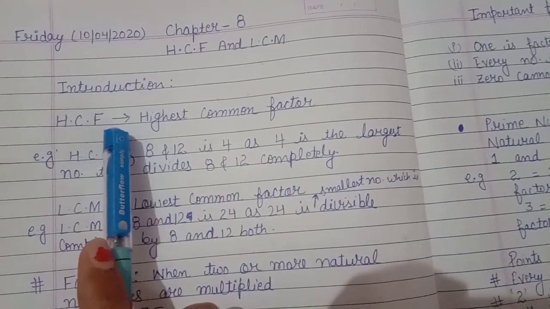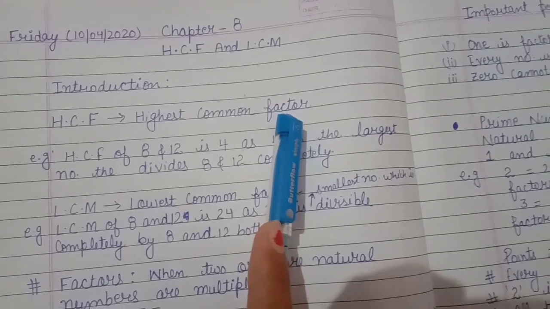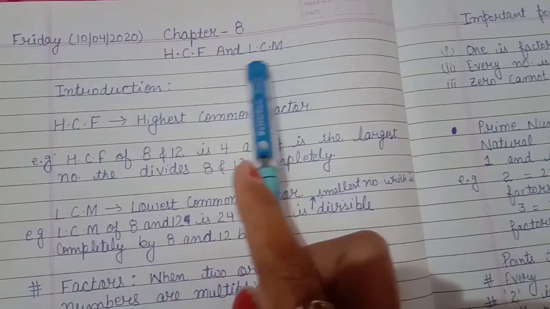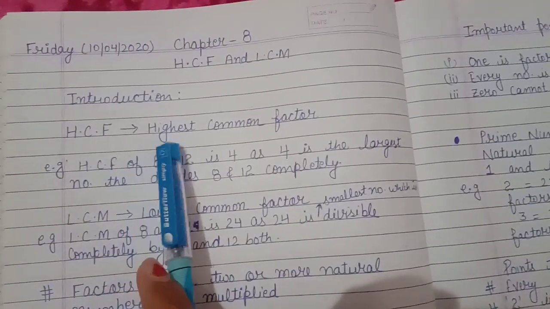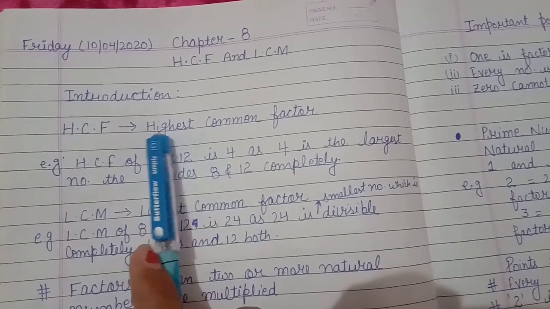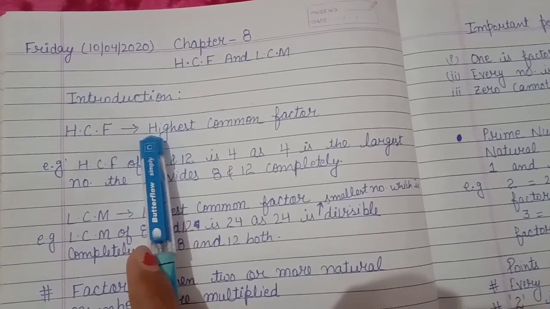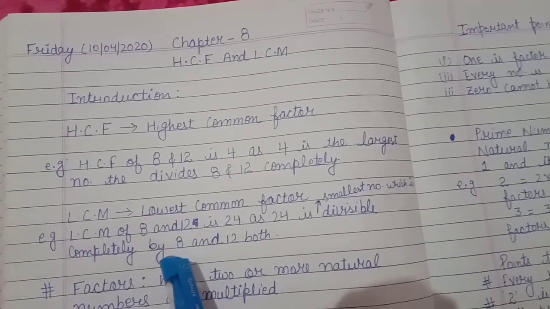The full form of HCF is highest common factor. And the full form of LCM is lowest common multiple. As the name shows, in case of highest we will discuss the greater number, and in case of lowest we will discuss the lowest number.